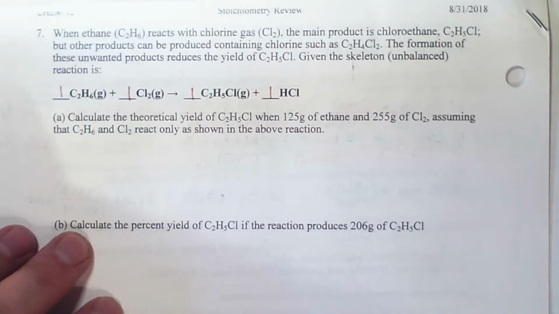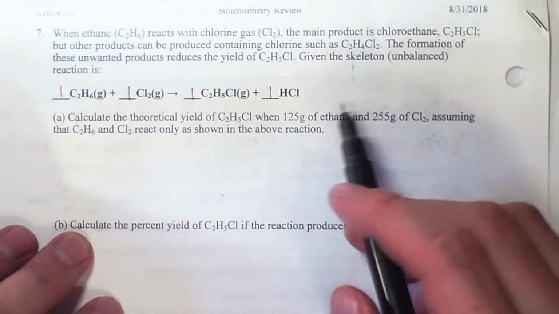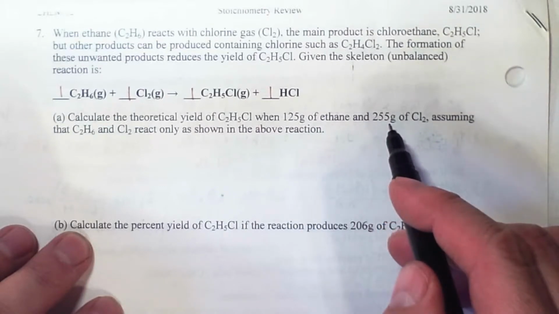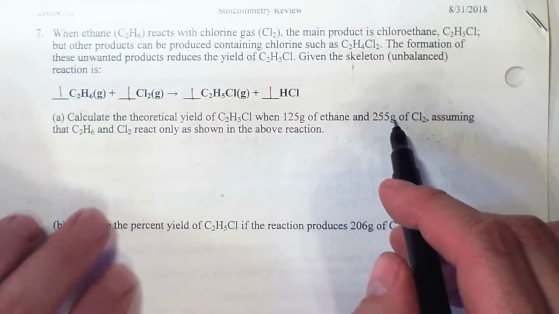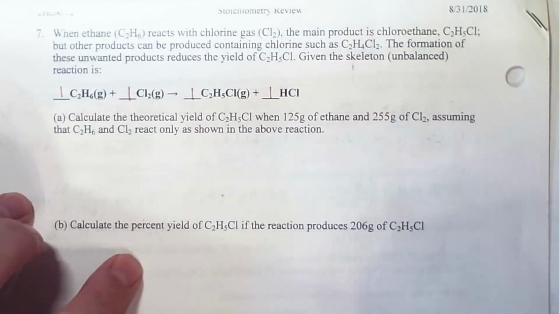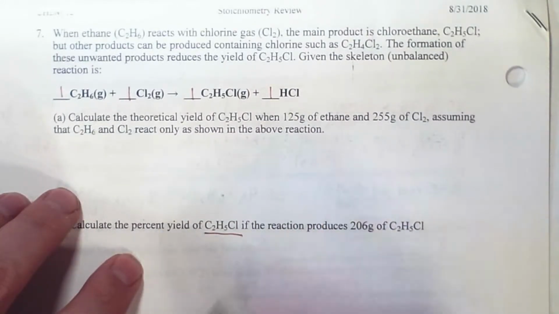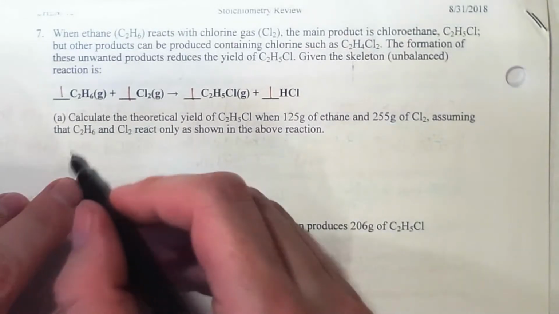It says calculate the theoretical yield of chloroethane when 125 grams of ethane and 255 grams of chlorine are used. Looking ahead, I know that I need to figure out chloroethane later, so I might as well do it now.